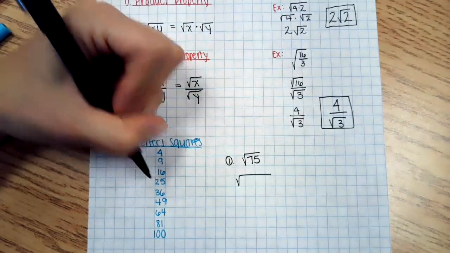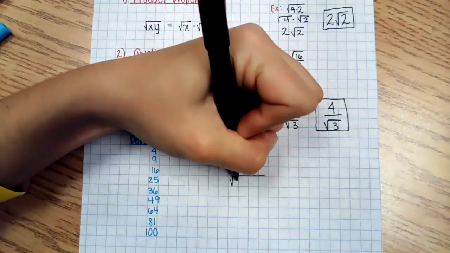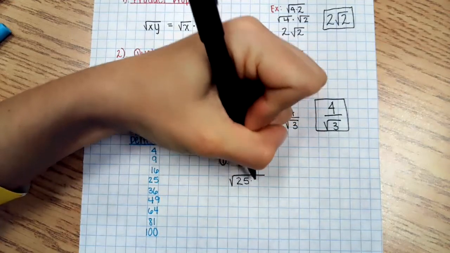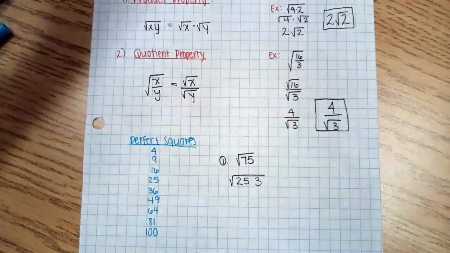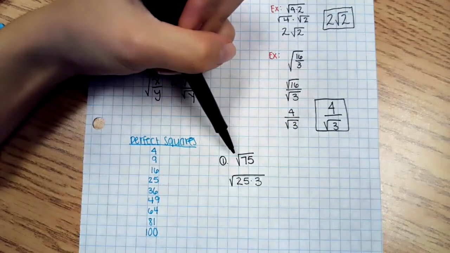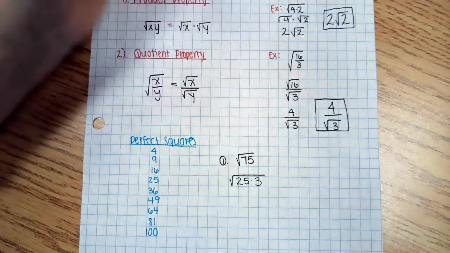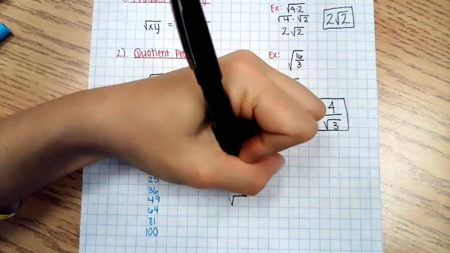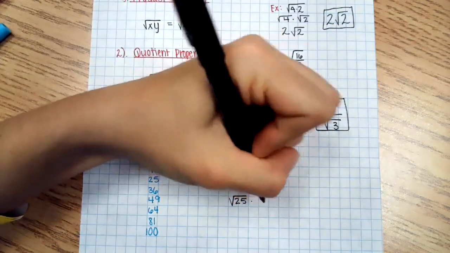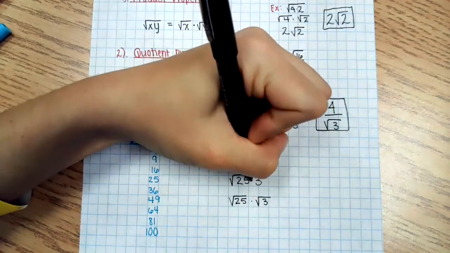So I can break down my 75 into the square root of 25 times 3. I have not changed this problem. It is the exact same. It's just a different way of writing it. Using my product property, square root of 25 times the square root of 3.